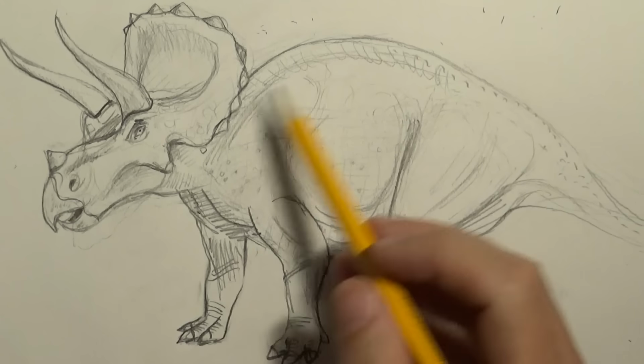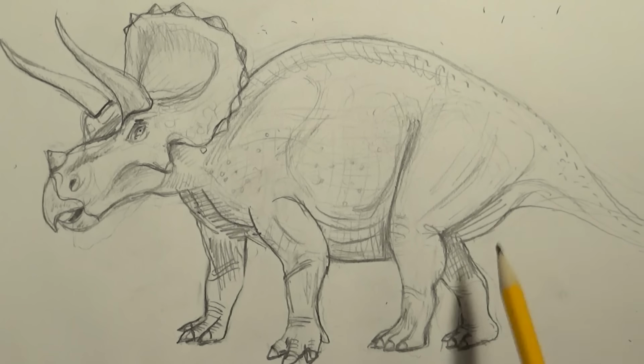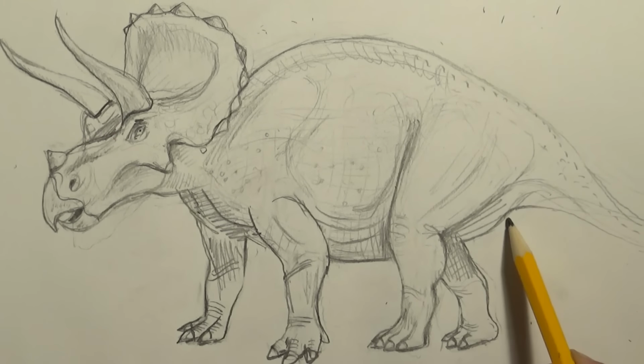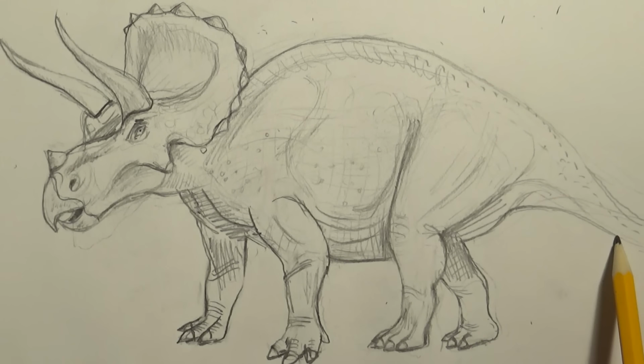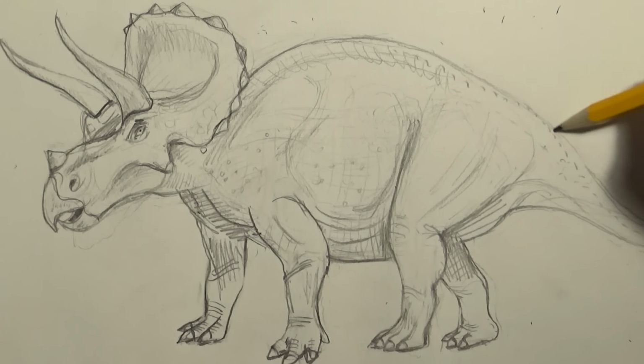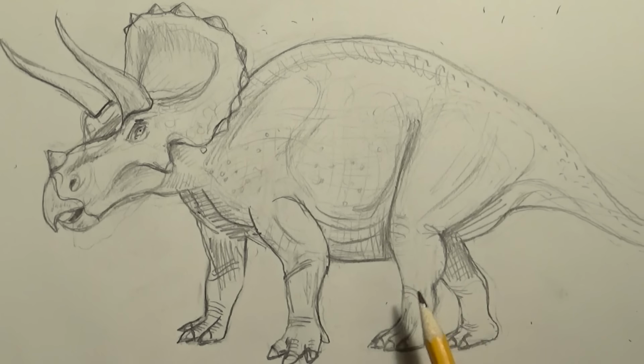I think I'm done with the drawing now. I will put a link to the reference picture. I found a reference picture of a really nice Triceratops created by Muhammad Haqqani.